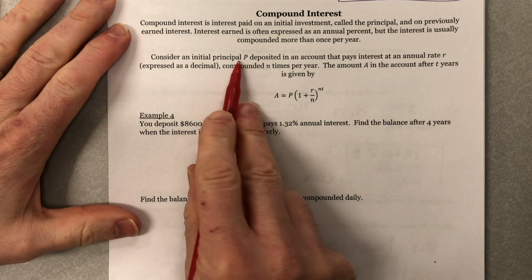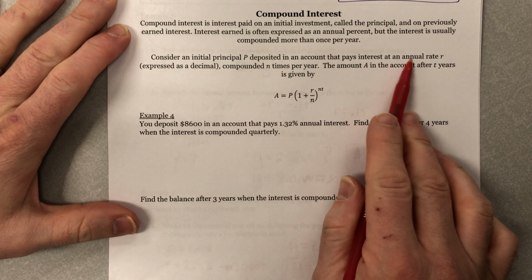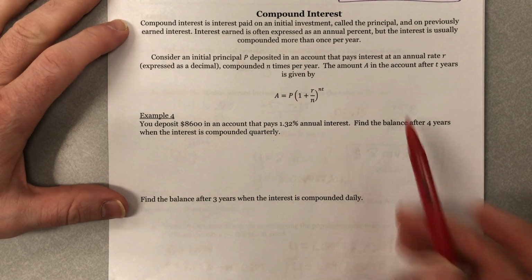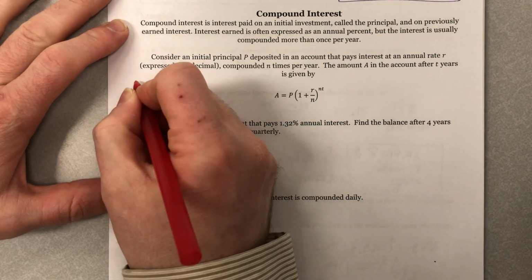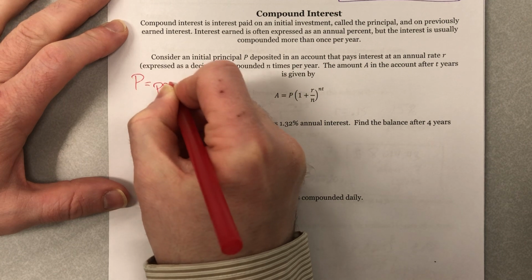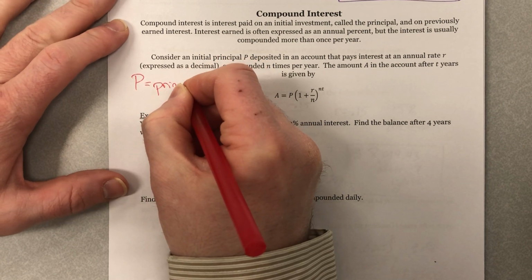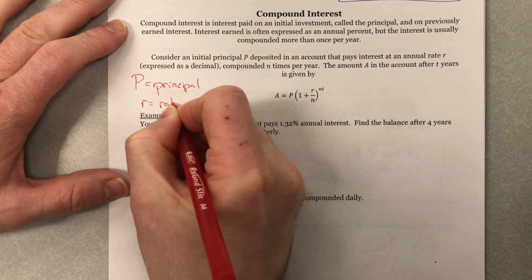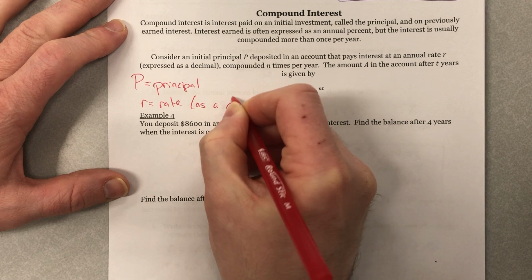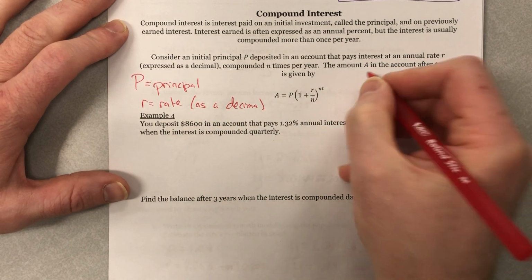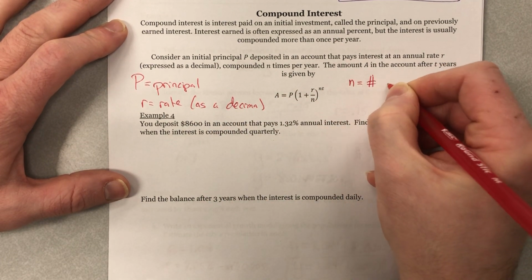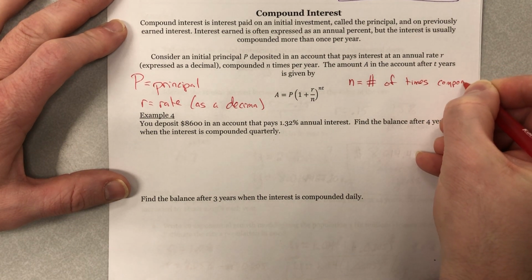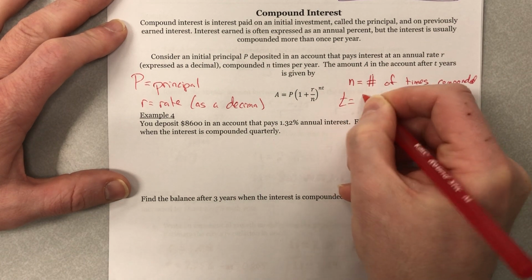Consider that the principal, P, is deposited in an account that pays interest at an annual rate of R as a decimal, compounded n times per year. So just to make sure you realize, P is the principal, R is the rate as a decimal, N is the number of times compounded, and T is the time.